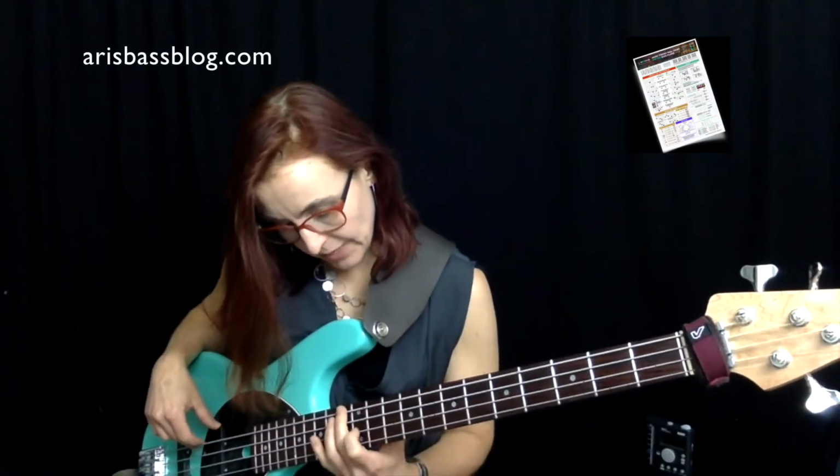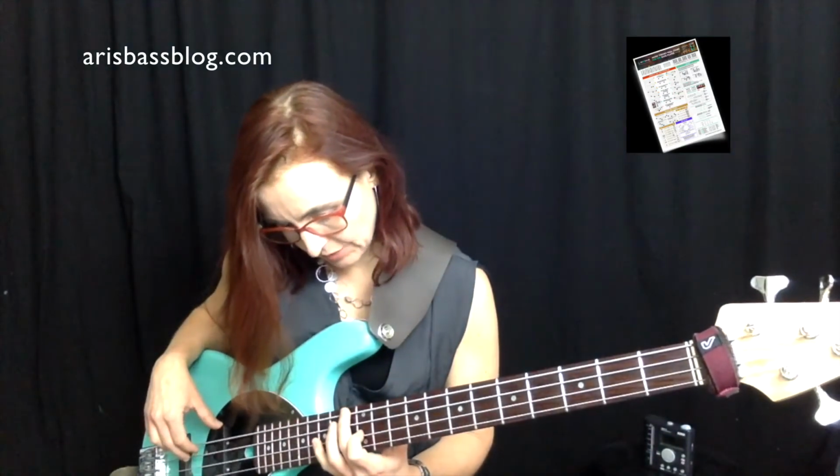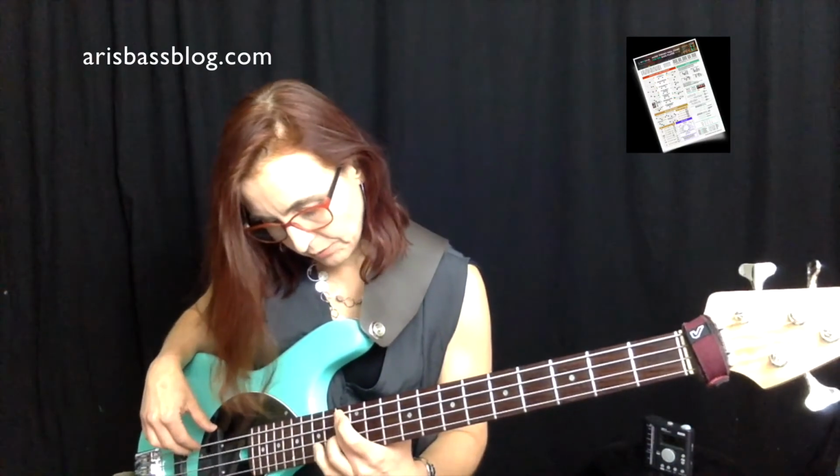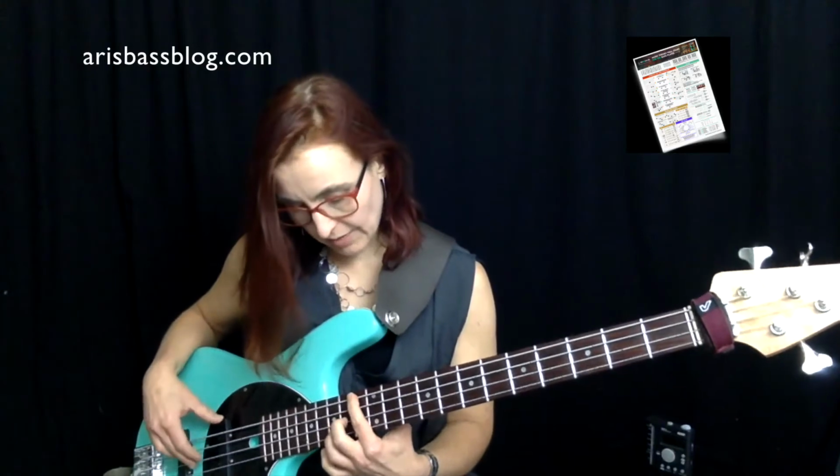Then we have the major 6th, F to D. This kind of fingering works really well. And then we have the minor 7th, F to E flat, and the major 7th, F to E, and F to F. So that's now up to 12 half steps.